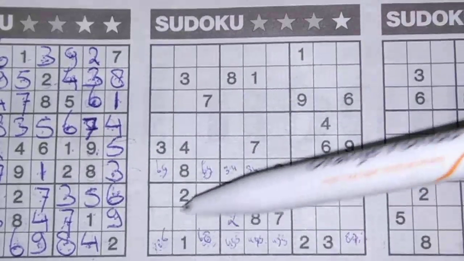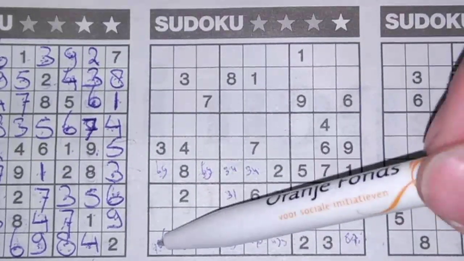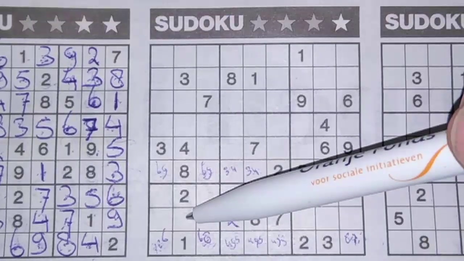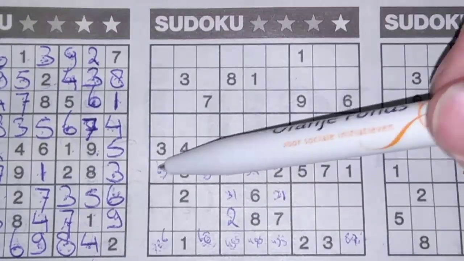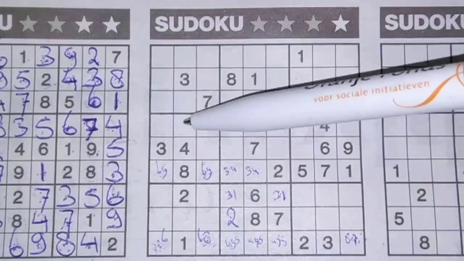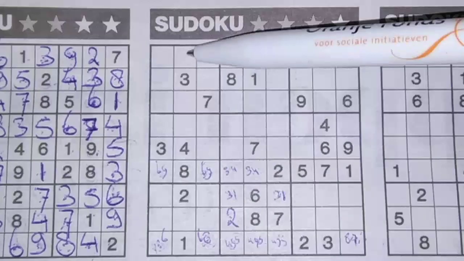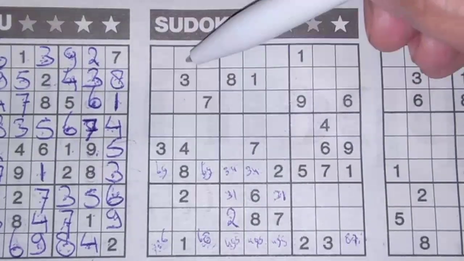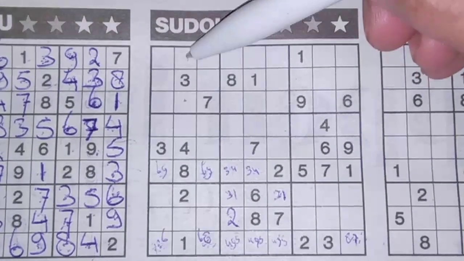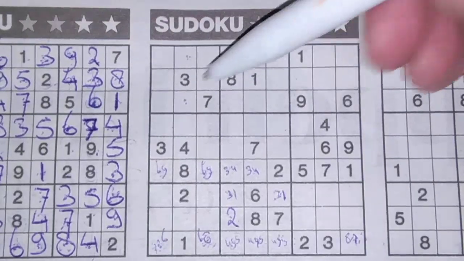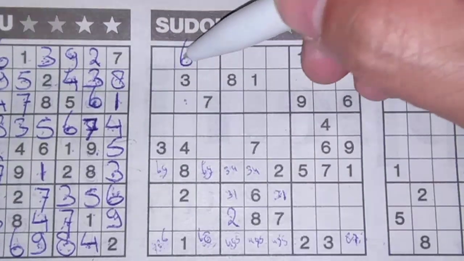We have a 6 in those 2 boxes, so this box cannot be a 6. We have a 6 in one of those 2 boxes, so there cannot be a 6 there. In this column we have 2 boxes left for the 6, here or there, but I see here 6, no 6 there. 6 should be here.